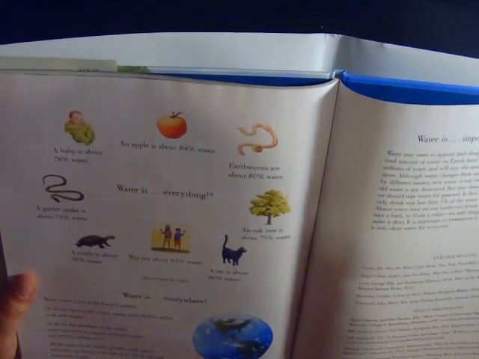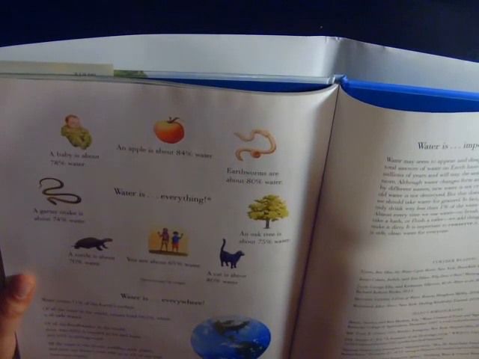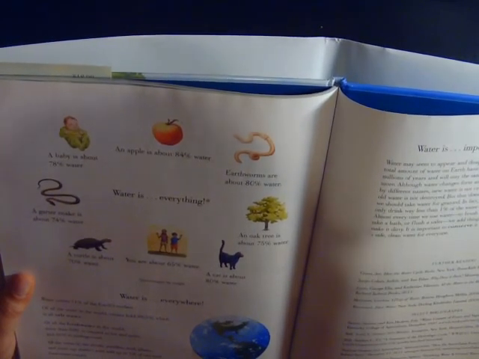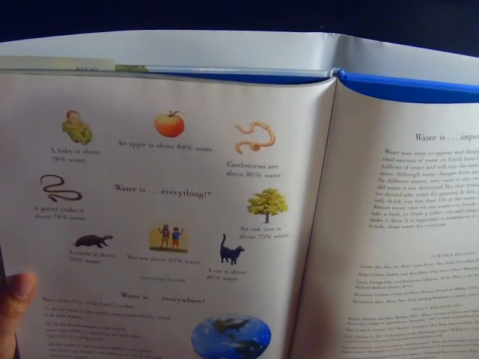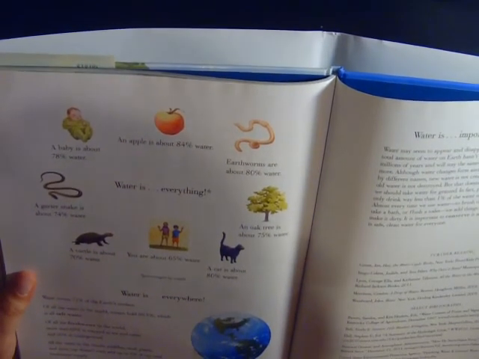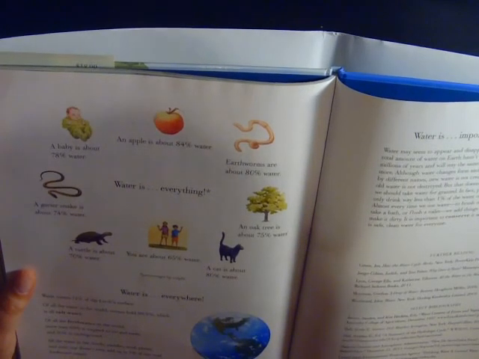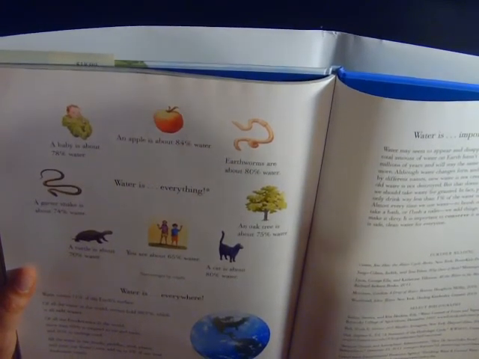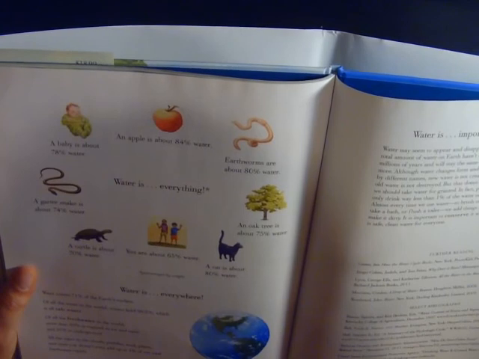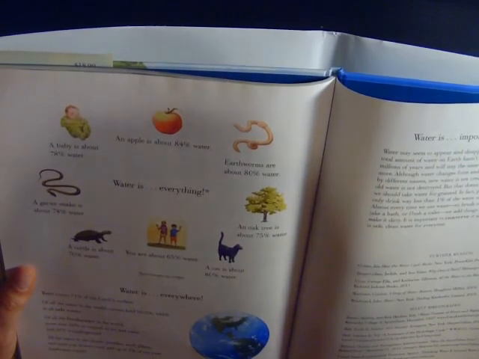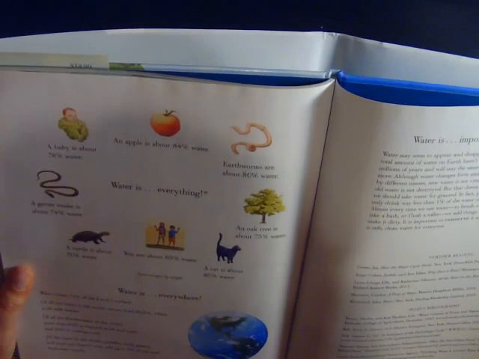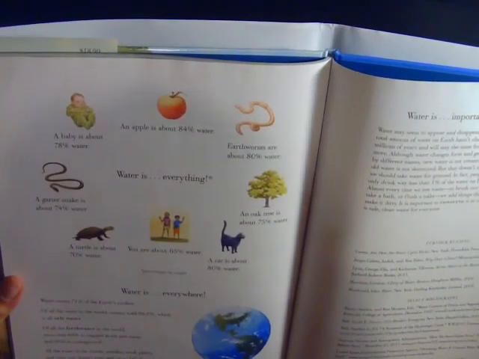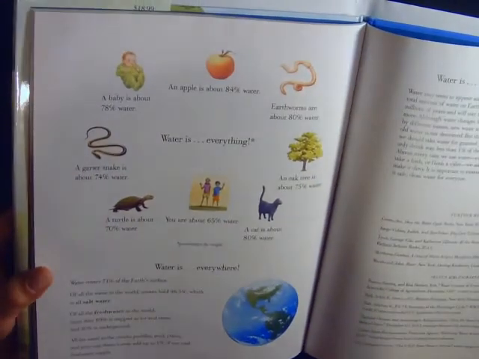An apple is 84% water. A baby is about 78% water. Earthworms are about 80% water. Water is everything. A garter snake is about 74% water. A turtle is almost 70% water. You are about 65% water. A cat is about 80% water. An oak tree is about 75% water.